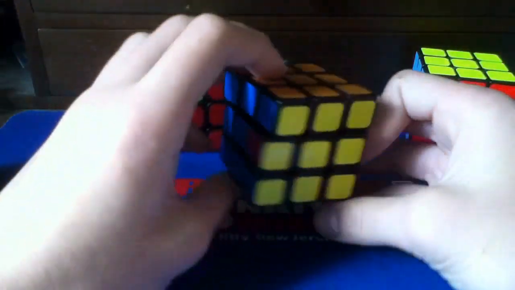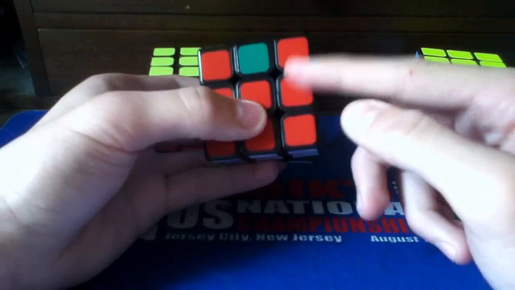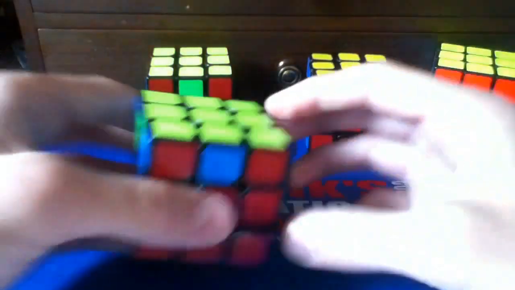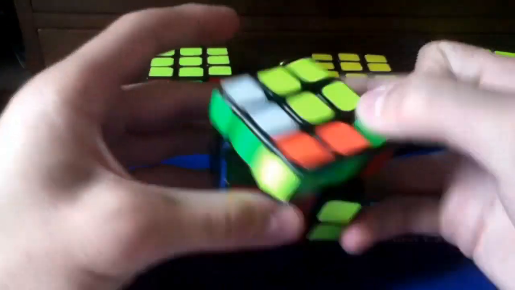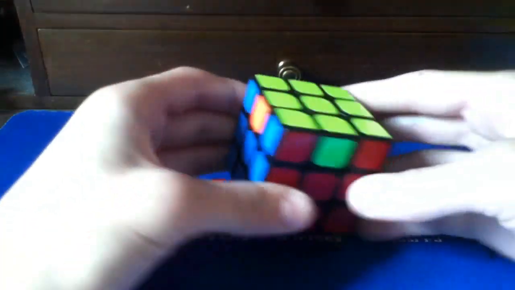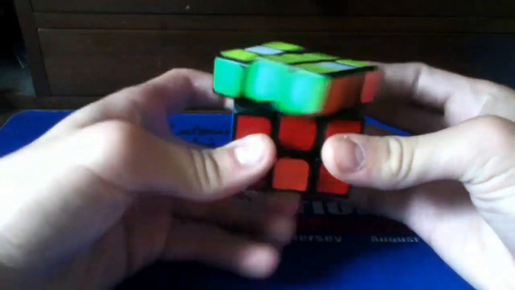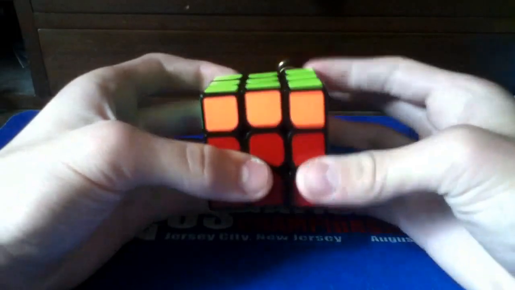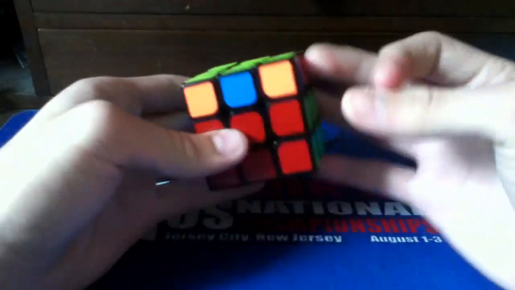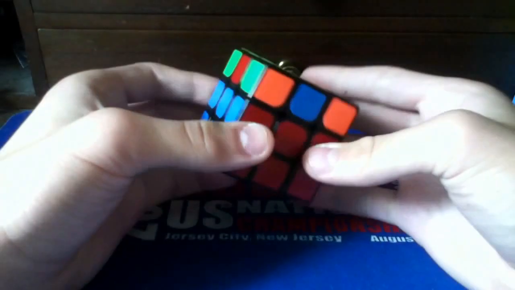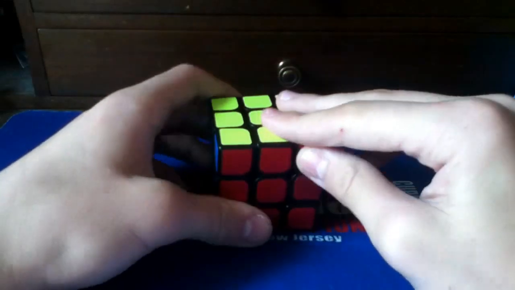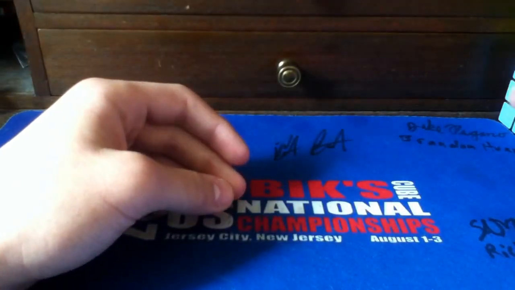Same thing with the U perms. See, the corners match the front face, there's no AUF at the end. Same thing with this U perm. However, with the Z perm, if the corners match the face, there's a U2 at the end. So knowing this, if the corners are opposite of the front face, and then you do the algorithm, there's no AUF at the end.